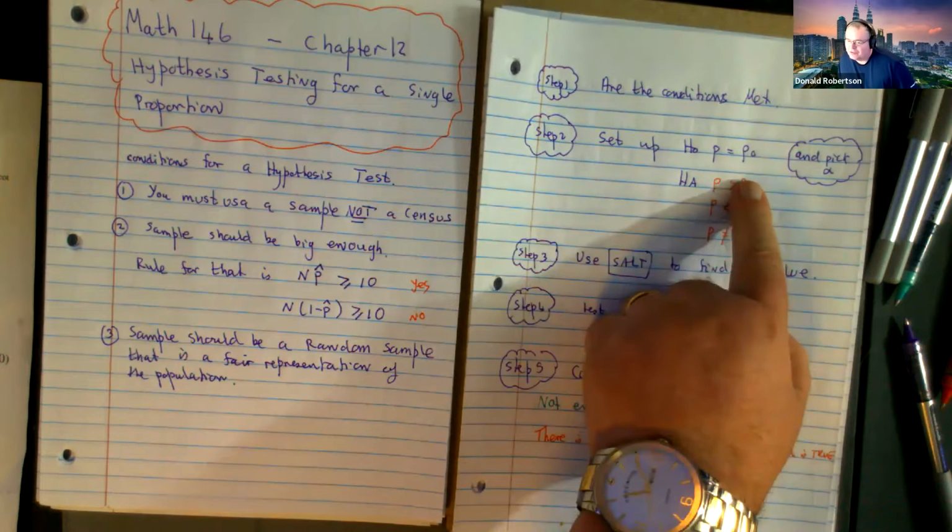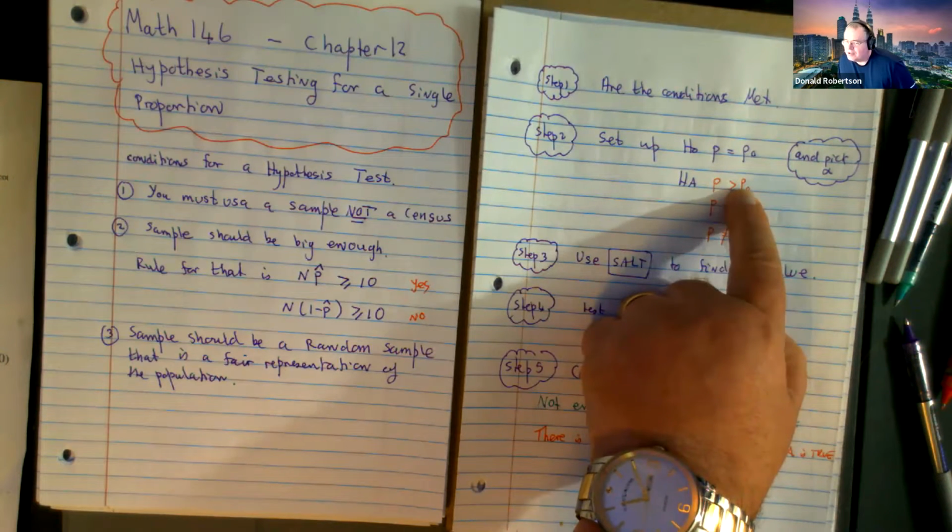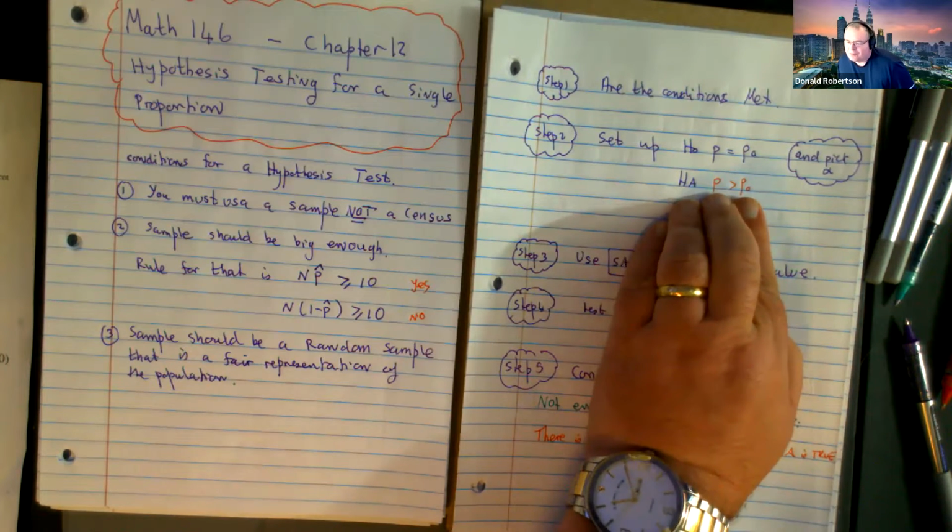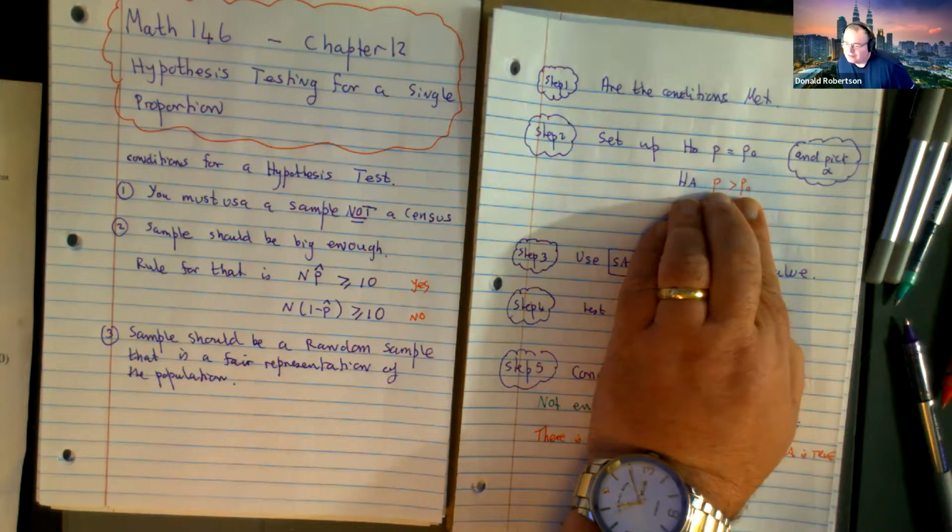So that's where you would say, I want to prove it's bigger than P0. P naught, anybody remember the fancy name for P naught? It was given a value, a name. Almost gave the answer there.